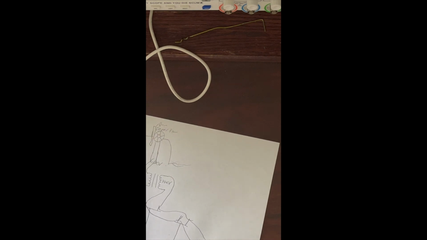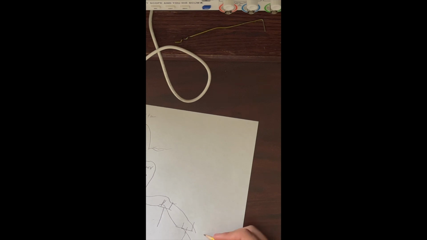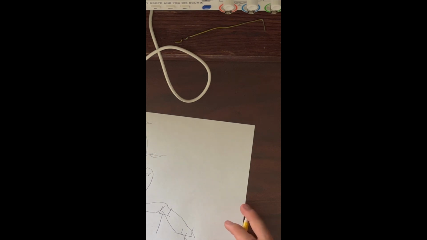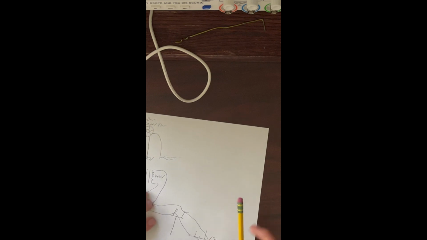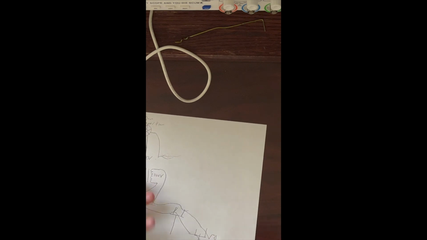Now we'll draw a house. Actually, we'll draw two or three houses. Well, let's do three. Okay. Now, once we've gotten there, we can use another transformer. The other thing is, over long distance, wire resistance is going to drop our voltage.